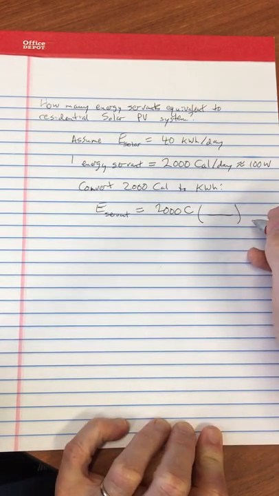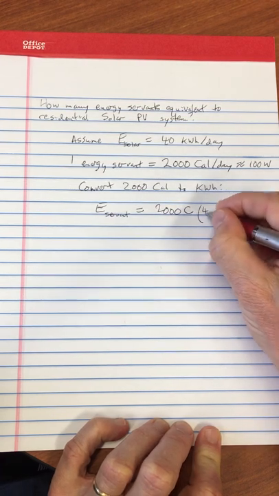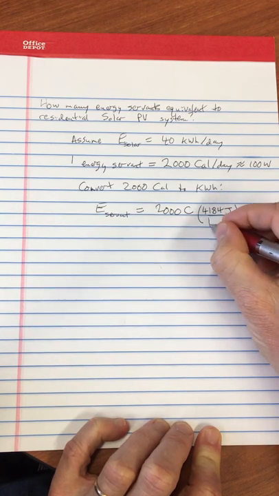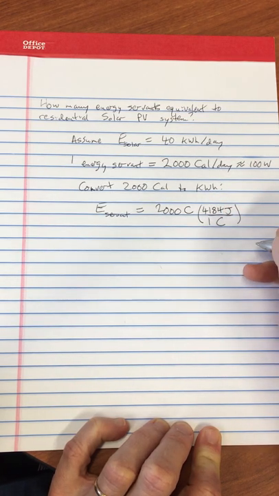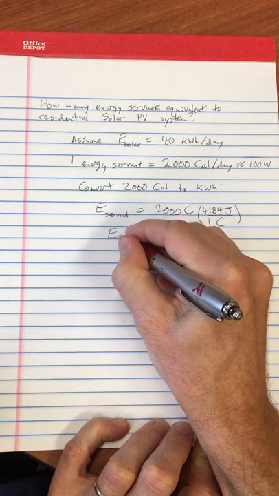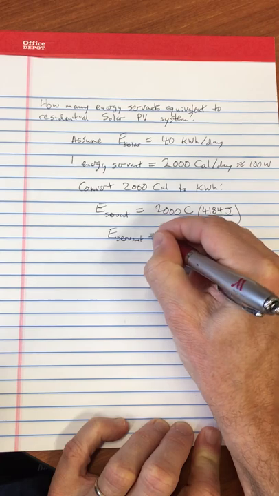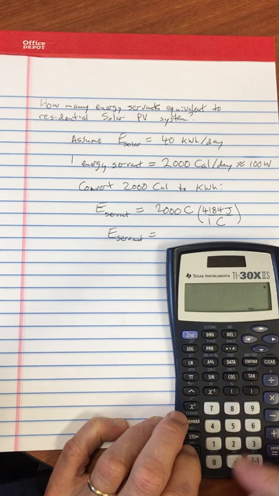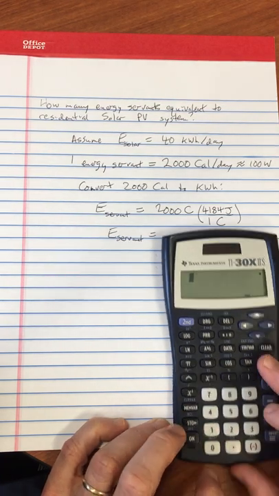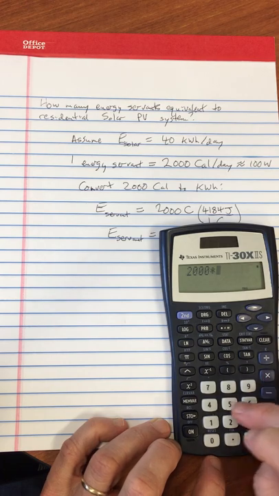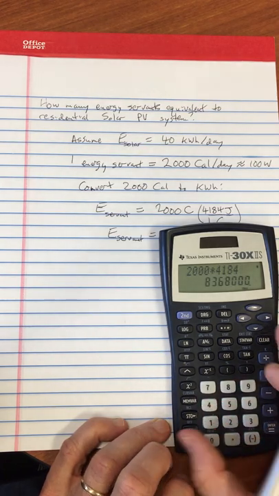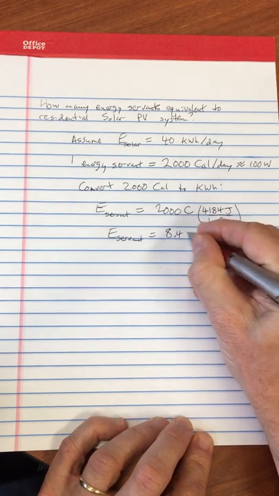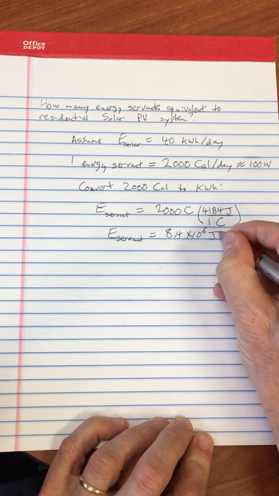I don't remember that conversion off the top of my head, but what I do remember is that there are, oddly enough, I remember this, 4,184 joules in 1 calorie with a capital C. And so that gives me that the energy of an energy servant in 1 day is 2,000 times 4,184, which is 8.4 times 10 to the 6 joules.